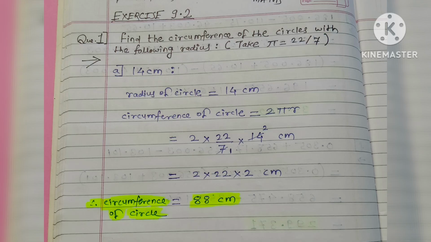So the radius is given as 14 centimeter. We know the circumference of the circle is also called the perimeter of the circle, and the formula is 2 pi r, where r is the radius and pi here we are taking 22/7. So we just have to place the radius value into the equation and we can calculate it. Also remember that the unit is very important, so please do mention the units at the end of the answer. Thank you.